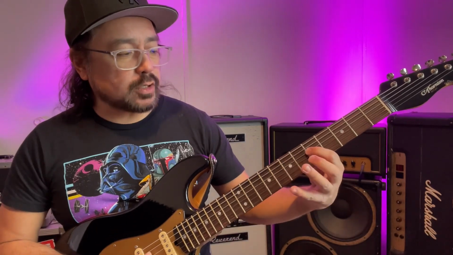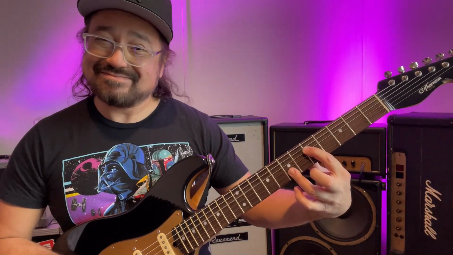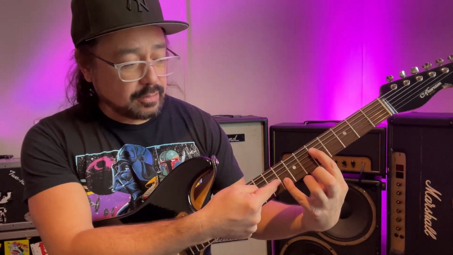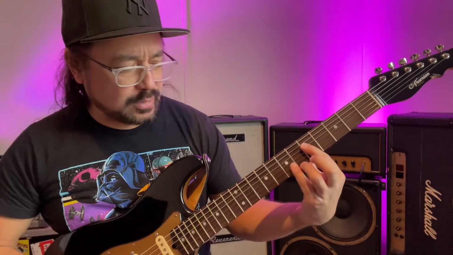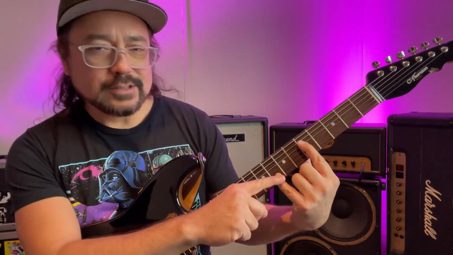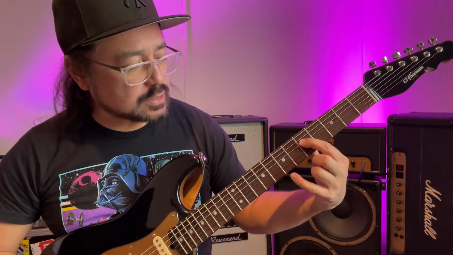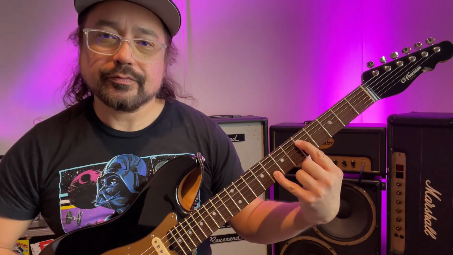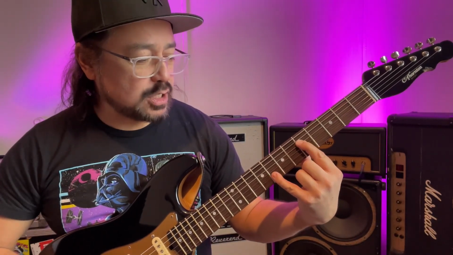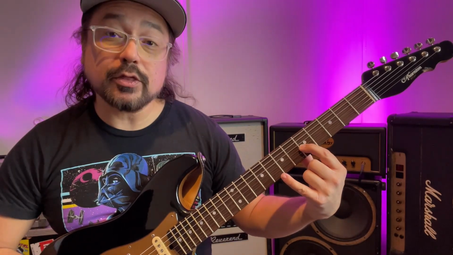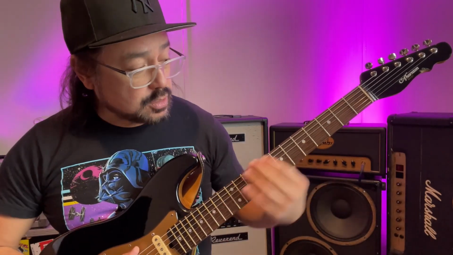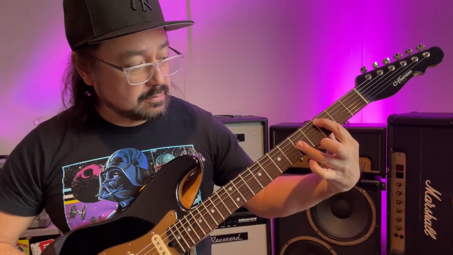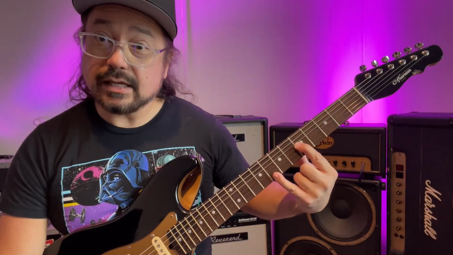Now, this shape doesn't work if we're starting from the 4th string. When we're starting from the 4th string, that other note falls beyond that G to B string threshold, so we need to adjust. So this is the octave shape that we're going to use if we start from the 4th string. It's 3 frets up and then 2 strings over. So this is a G, that's a G. This shape also works when we're starting from the 3rd string. Okay? So, G, G, C, C.